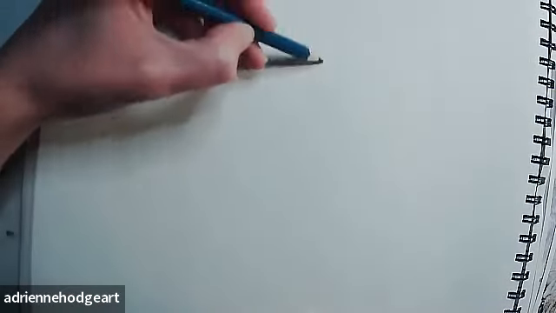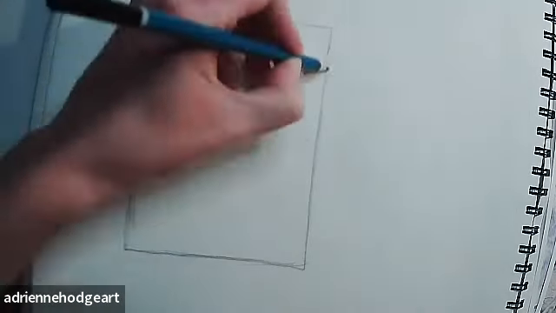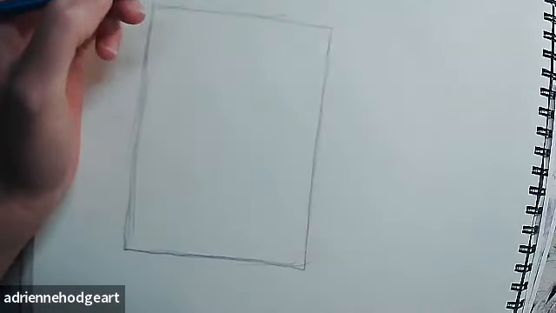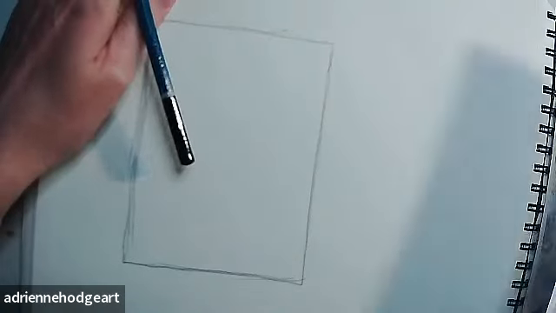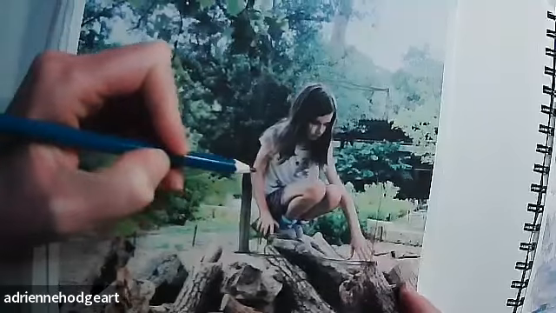Okay, so first of all, we're just going to sketch her. We're going to separate her, since she is where our attention is going to be, and then we're going to put her in the landscape. So we're going to do a little cutout zoom in of just her figure. Okay, so we're just going to sketch a rectangle just like we just drew that rectangle around her.